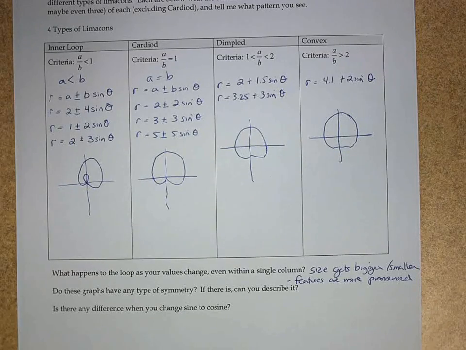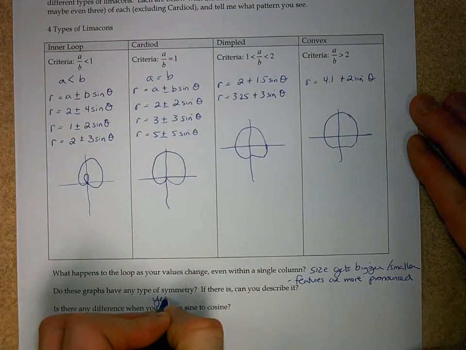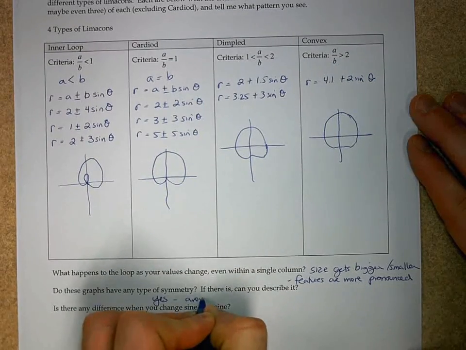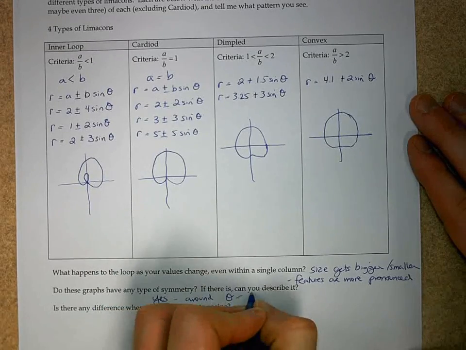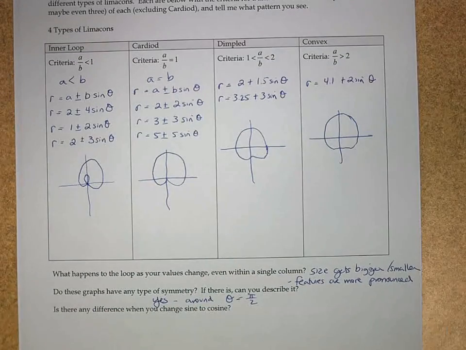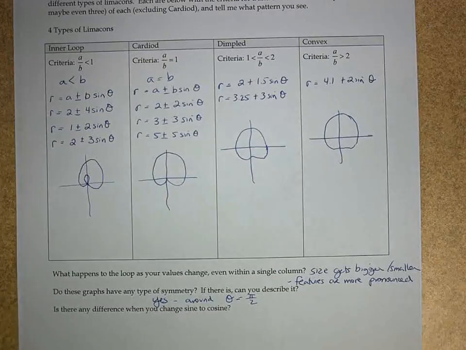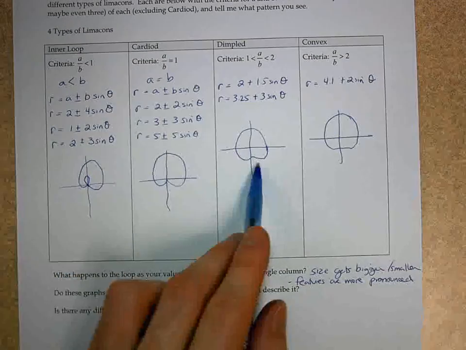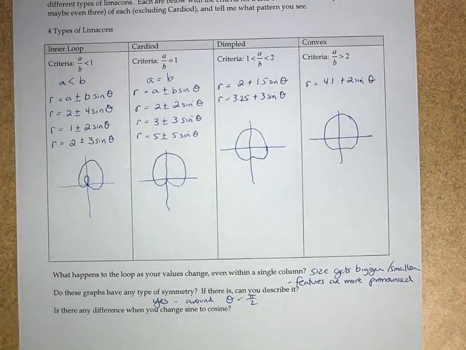Do any of these graphs have a type of symmetry? And if so, can you describe it? With all these, you can say, yes, there is some symmetry, and it's around the line theta is equal to pi over 2. That's what we used to call the y-axis. All these are symmetrical around that y-axis.